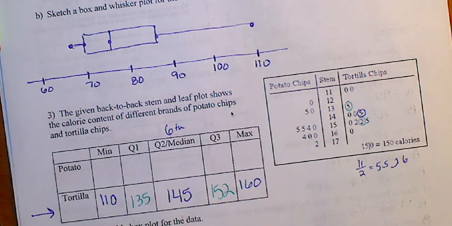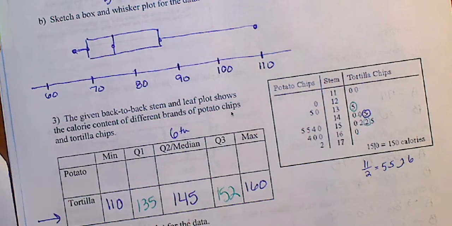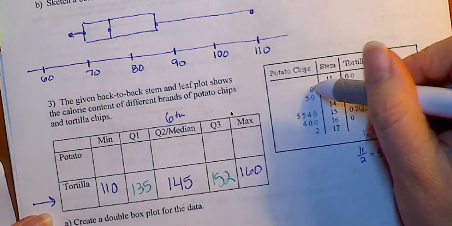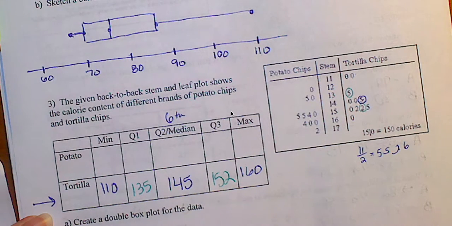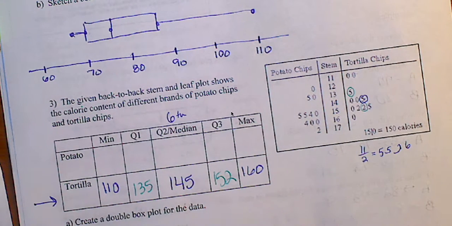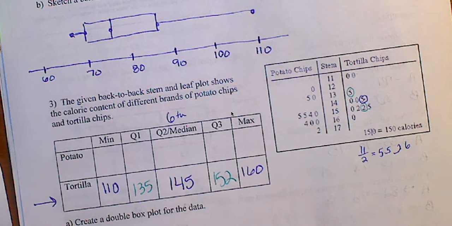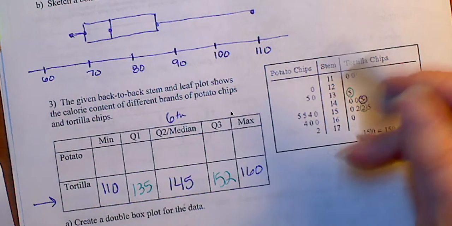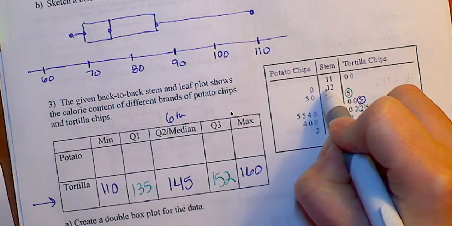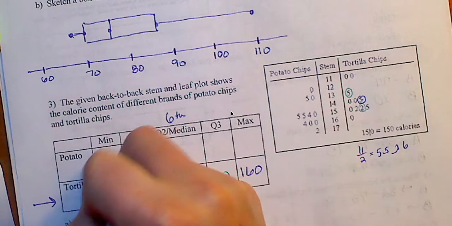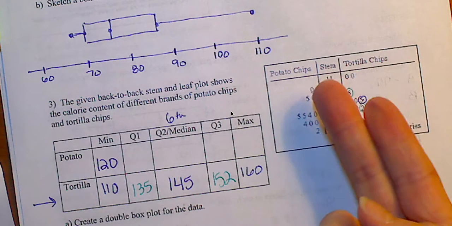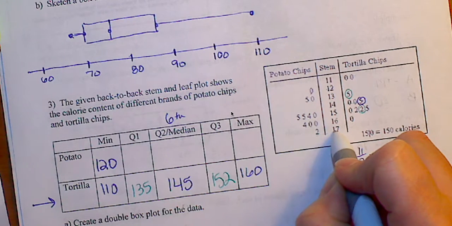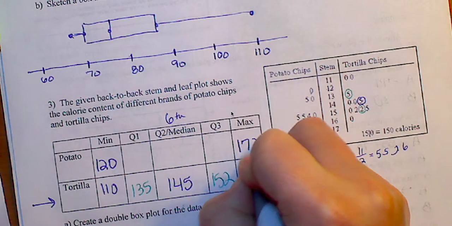Now, we're going to do all the exact same thing for the potato chips, but the potato chips get a little tricky because the stem is on the right and the data values, which are the leaf, are on the left. But when we write them out, we have to put them on the right. So I will get you started, and then I'll have you complete those. So the minimum here would be this value right here, which is not 0, 1, 12, but 1, 2, 0, so 120. So you have to just switch them, okay? And then here, the maximum isn't 217, it's 17 with the 2 after, okay?